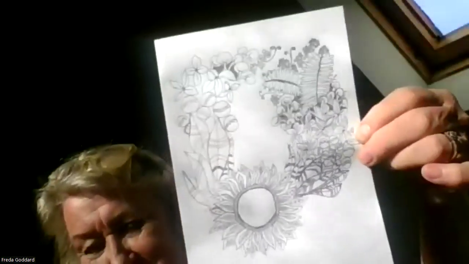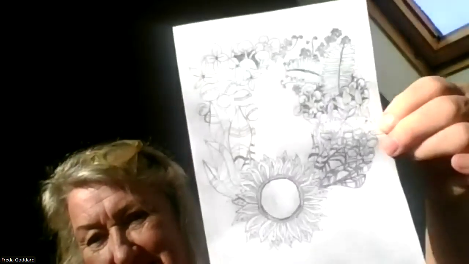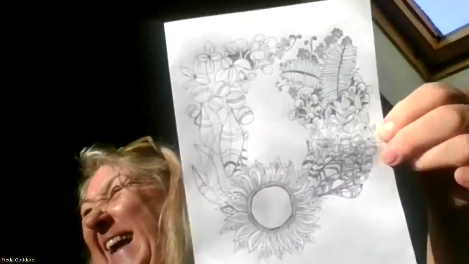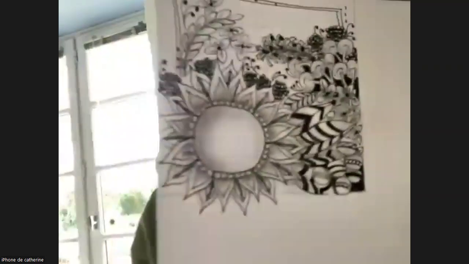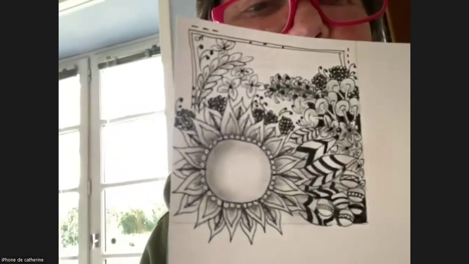I love how you've got a real flow on the petals on your big flower. You've got a lovely flow on those, how they're just shaped. It's beautiful. Stunning. Thank you so much. It's lovely. Have I missed anybody? I think Catherine. Oh, Catherine at the bottom. Yes, I've just seen. Wow, Catherine. Oh, that's beautiful.